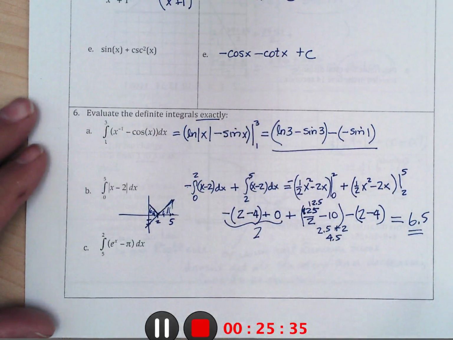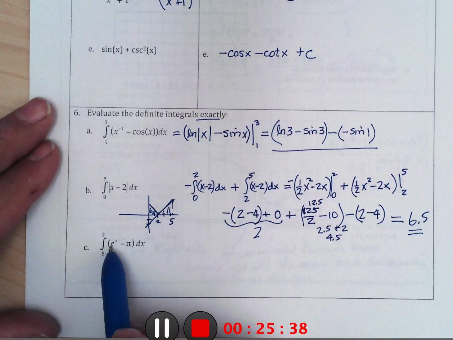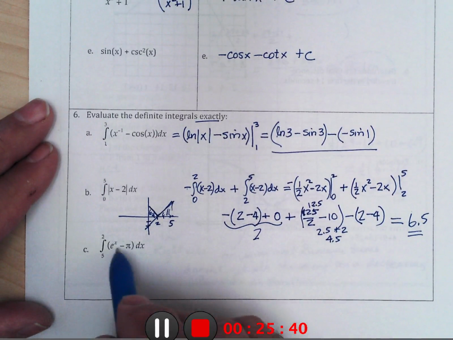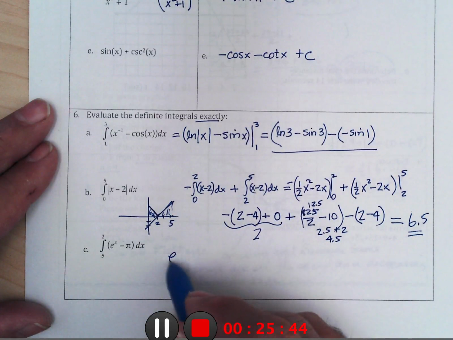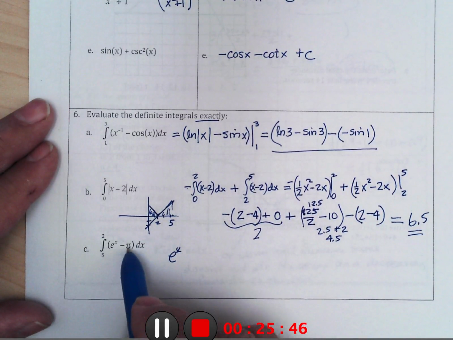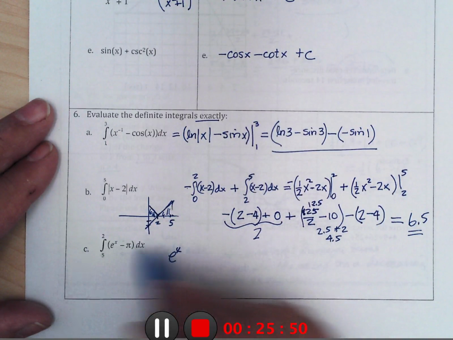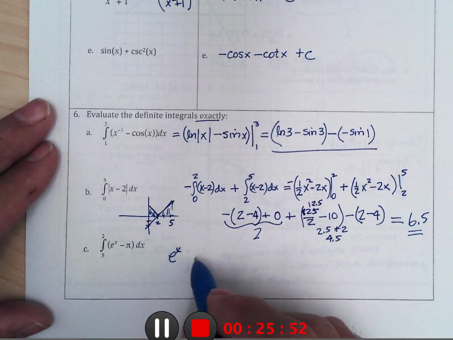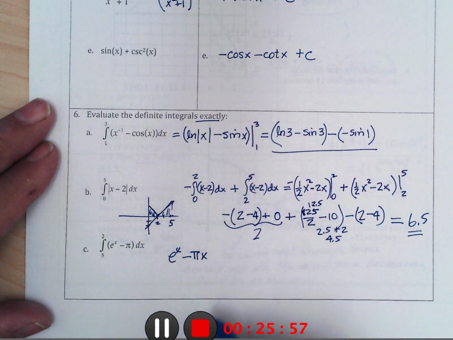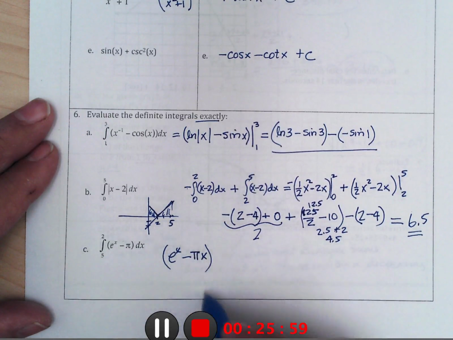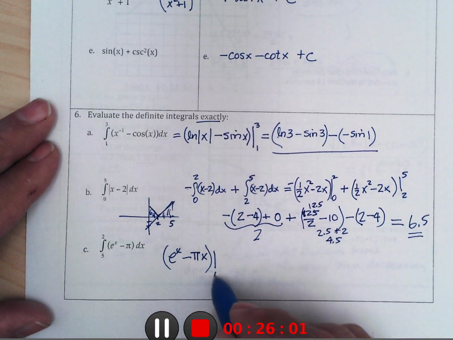Now this one, the integral of e to the x, of course, the antiderivative of e to the x is e to the x. The antiderivative of a constant, pi, if it was 2, it would be 2x. If it's 5, it's 5x. If it's pi, it's pi times x. And we're evaluating from backwards here, 5 to 2 instead of 2 to 5.